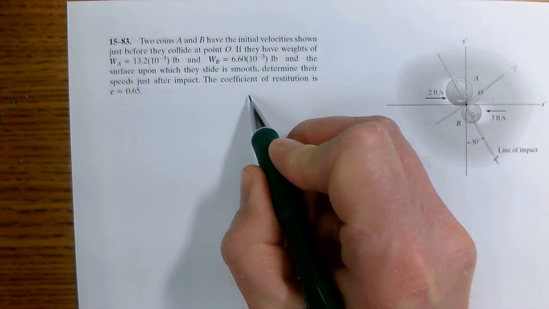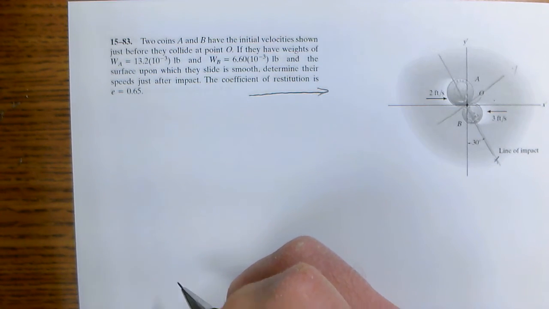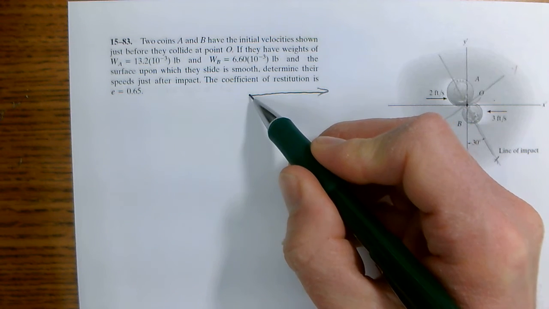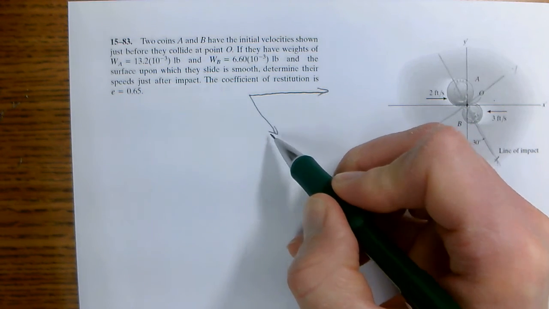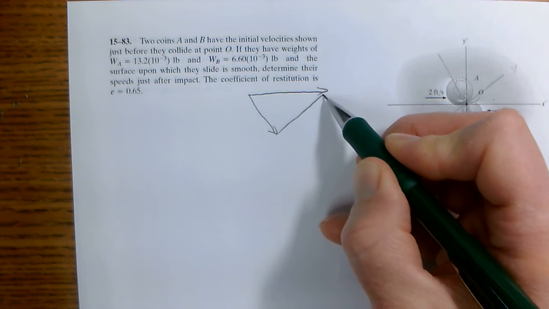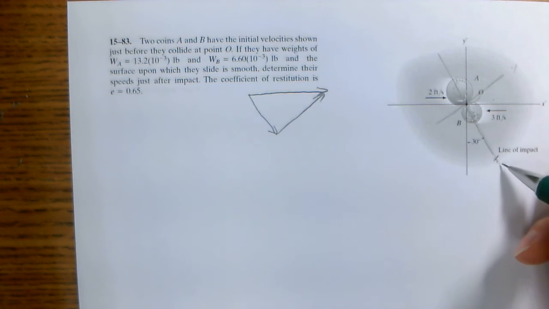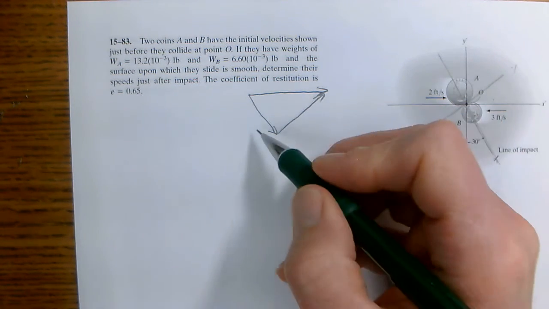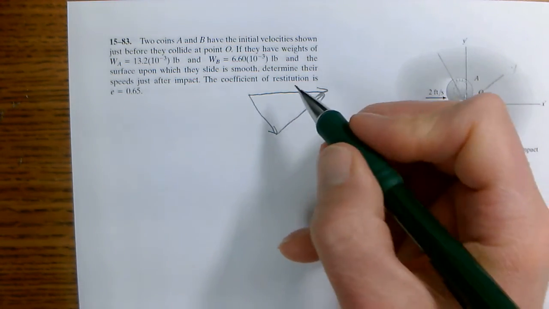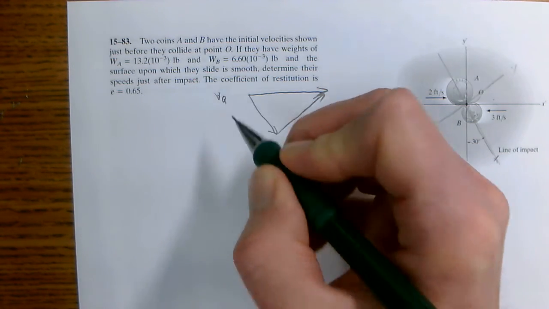So if I have 2 to the right like that, it's going to have a component in the x direction parallel to that, and in the y direction parallel to that. So if this is the positive x and this is the positive y, this is going to be a positive x and a positive y. And so this is the velocity of the quarter.